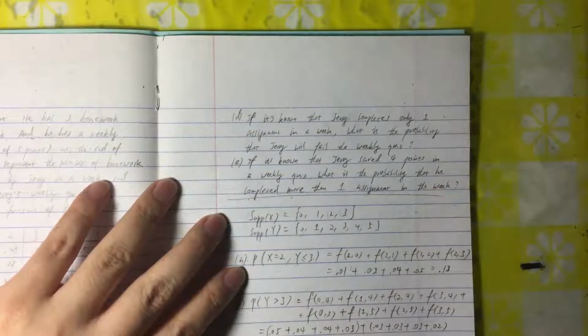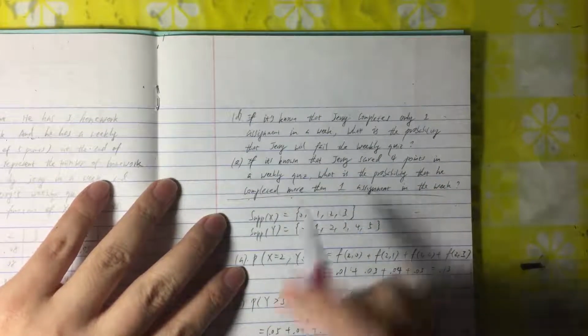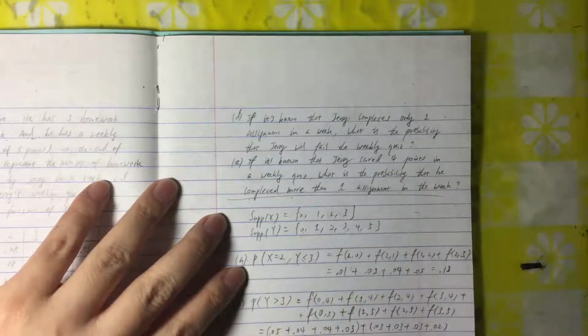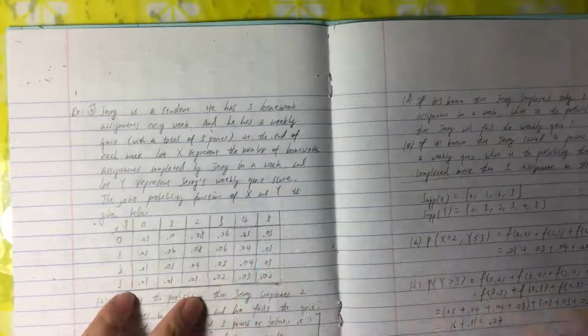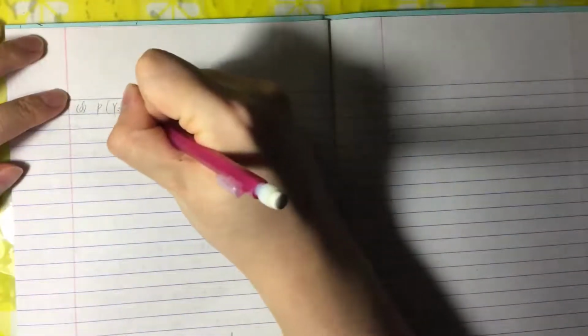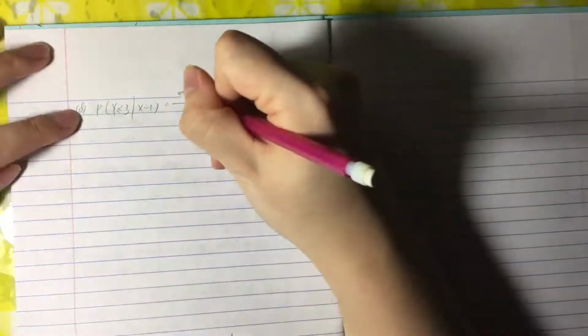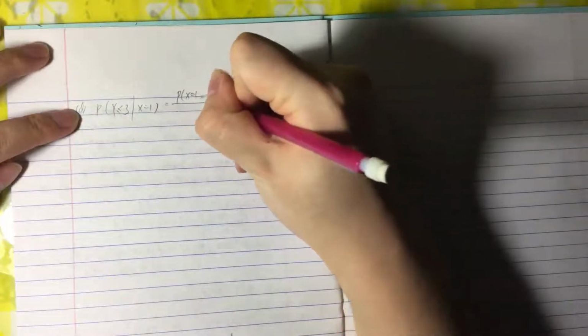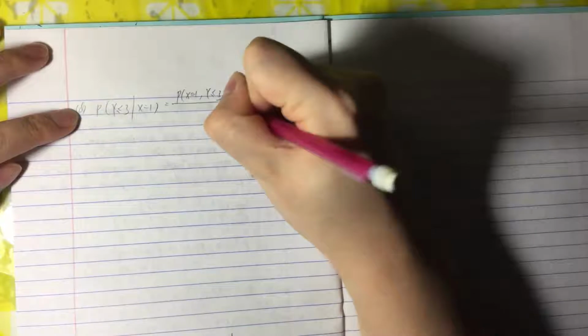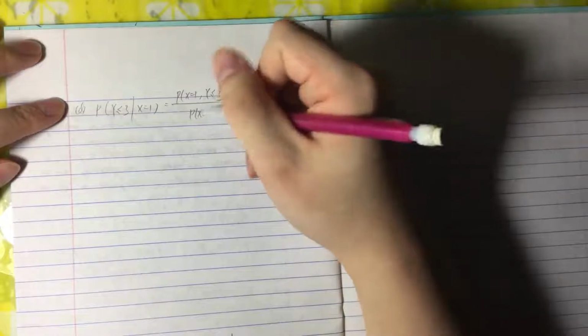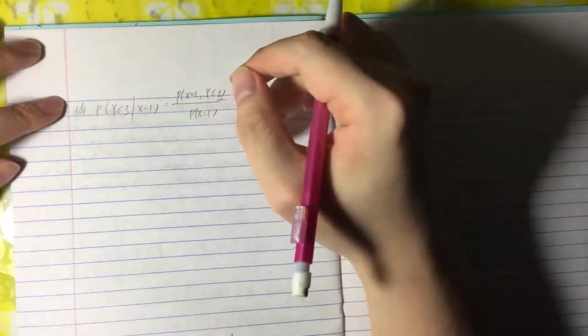If Jerry fails the quiz, it means he scores 3 or below. Y represents Jerry's quiz score, so y is less than or equal to 3. Let's write down the conditional probability. The numerator is the probability that x equal to 1 and y less than or equal to 3. The denominator is the probability that x equal to 1. Let's find each probability individually and then divide.